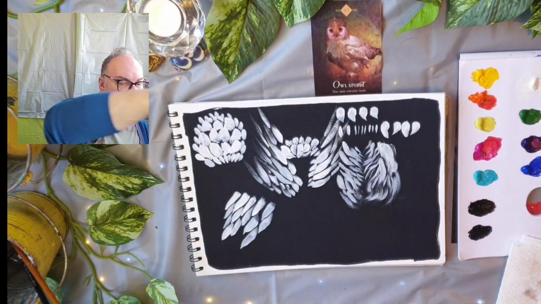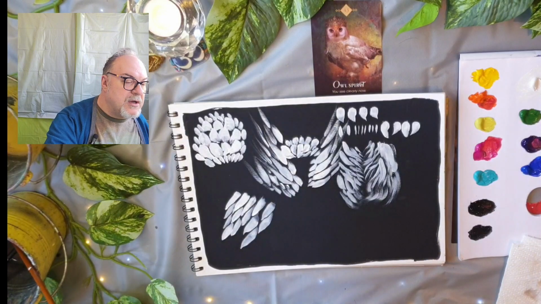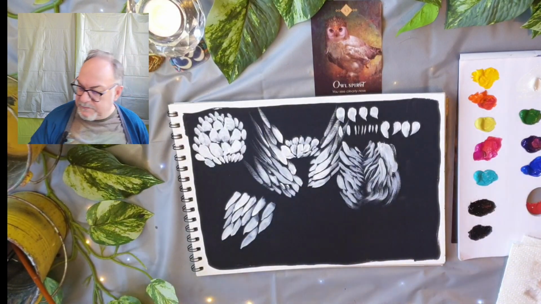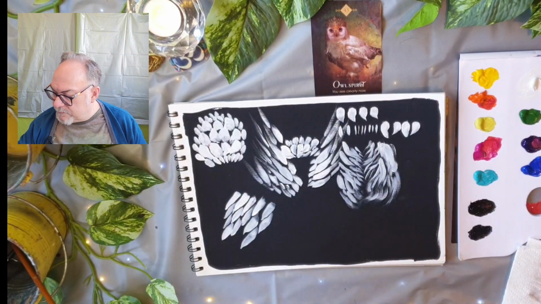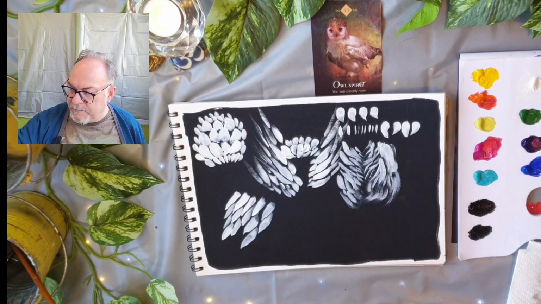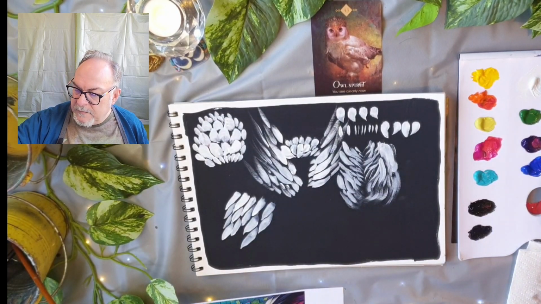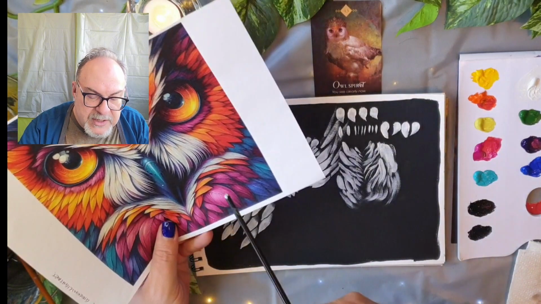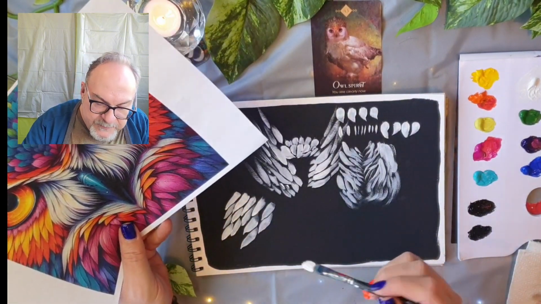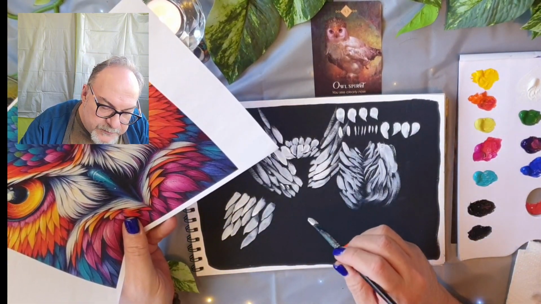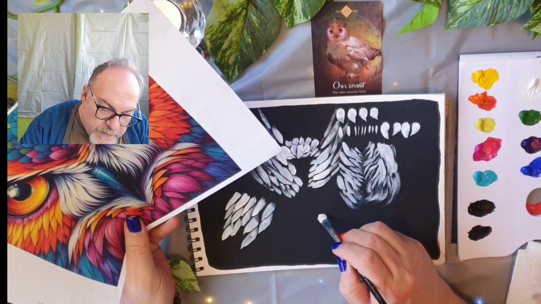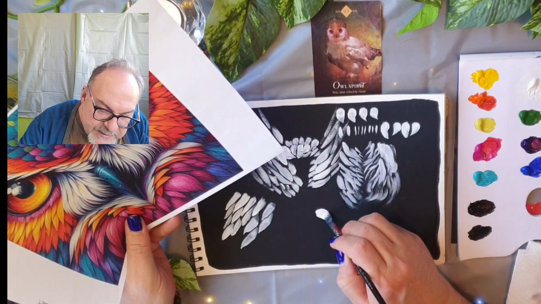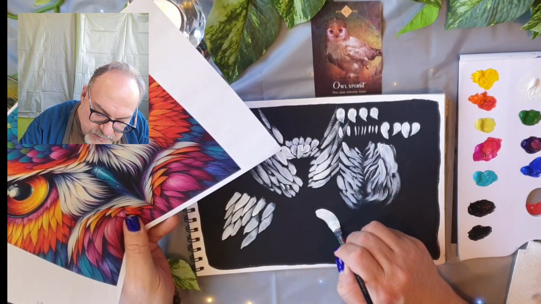So let's switch to a bit of a bigger brush. I'm going to go back to my filbert. Let's load the brush. So I'm looking at this feather over here. So it might have two parts.